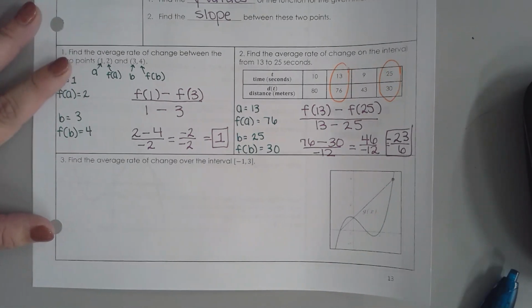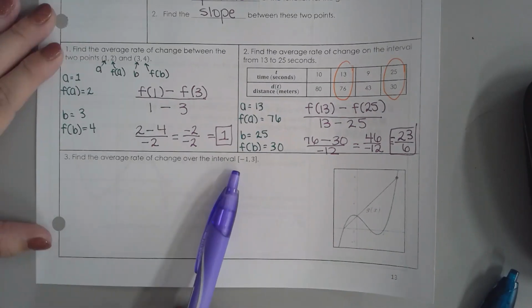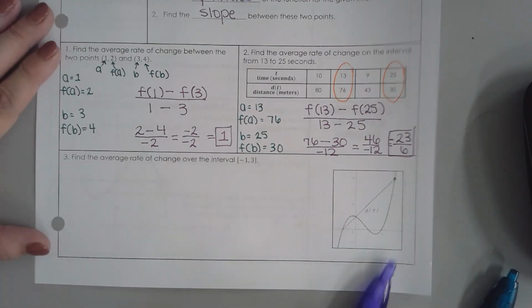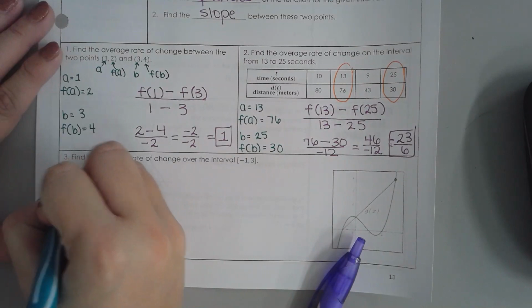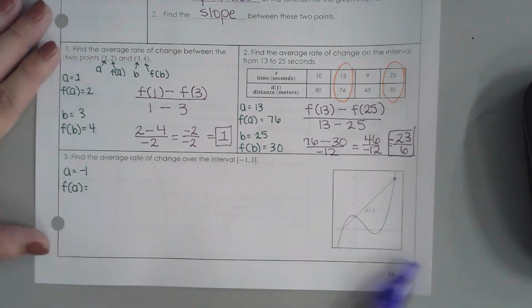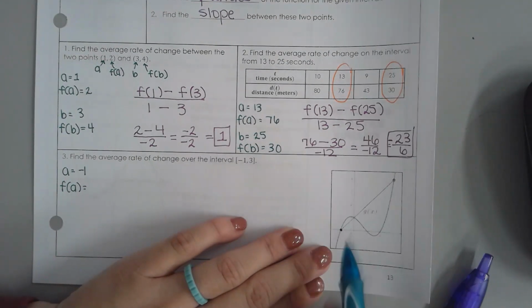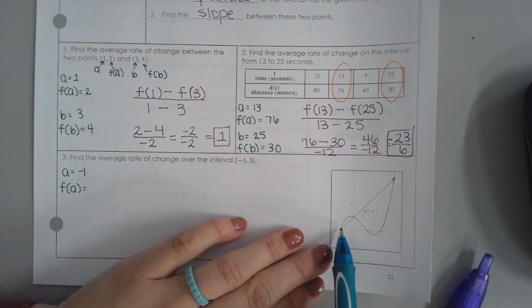All right, number 3, find the average rate of change over the interval -1 to 3. All right, so my A is -1, my B is 3. So right here, when X is -1, what's the Y?